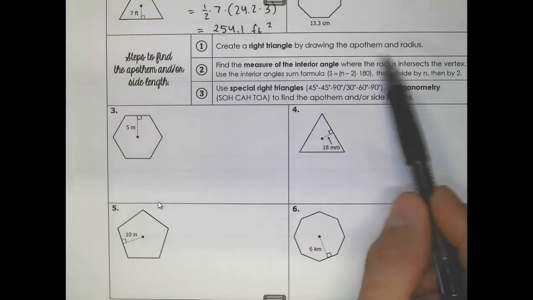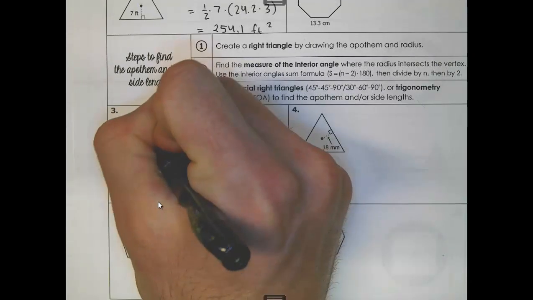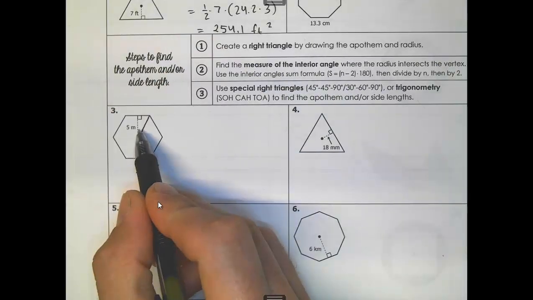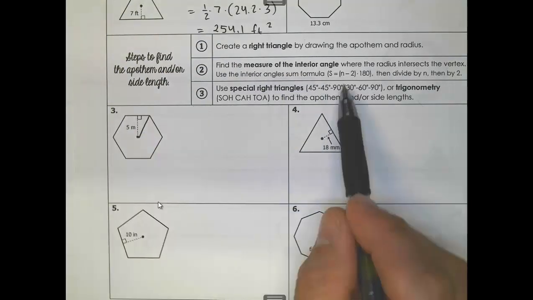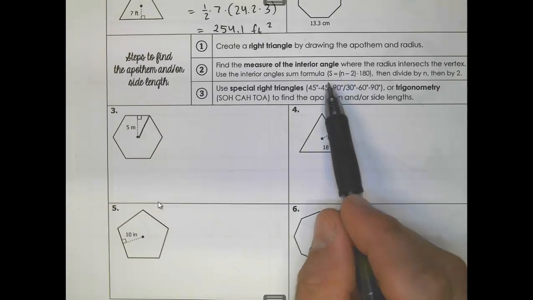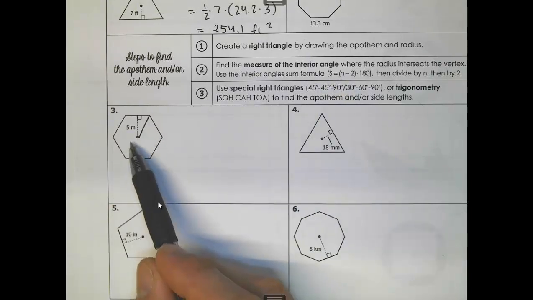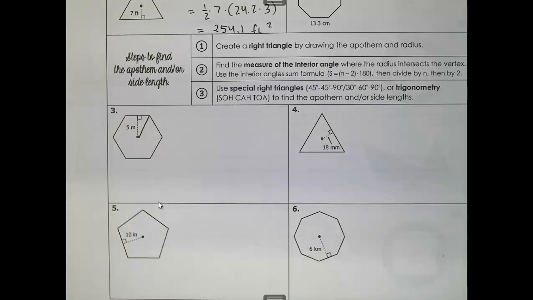You're going to create a right triangle between the apothem and the radius, just like I've done here, and you're going to find the measure of the interior angle, which is this angle right here, that central angle. Usually we can do that different ways. We can take 360 divided by the number of sides, or we can try to use a special right triangle.